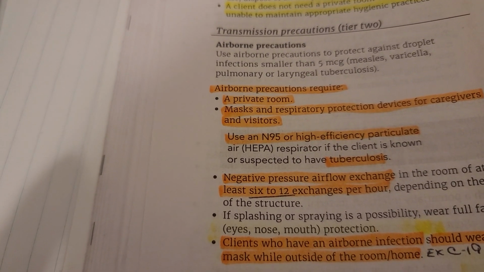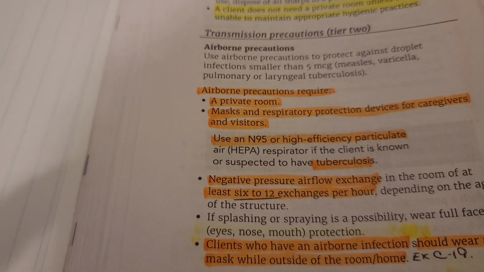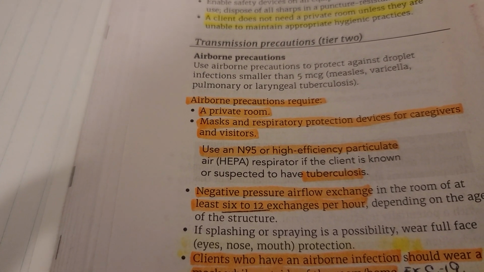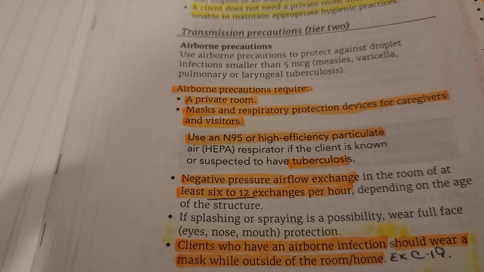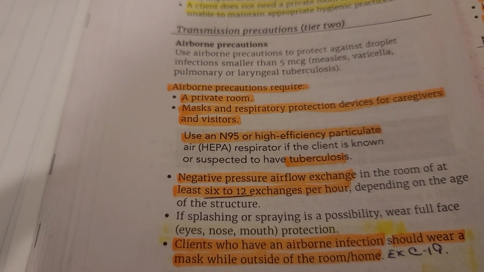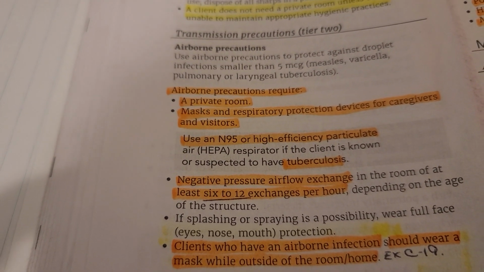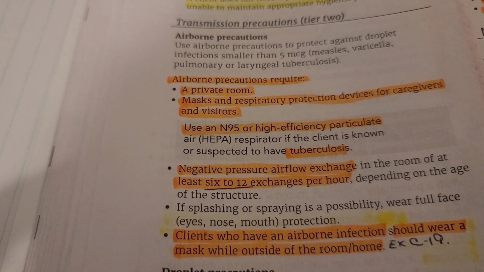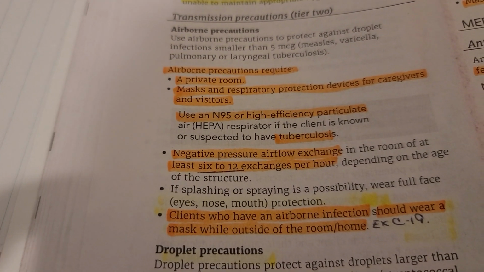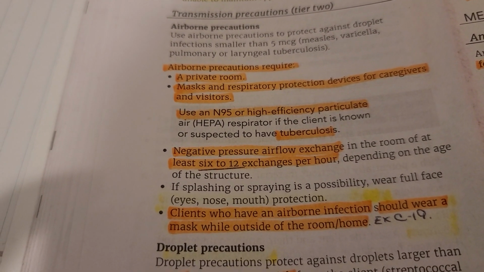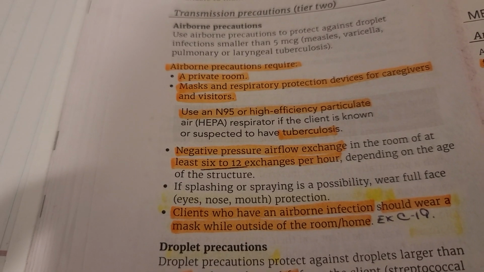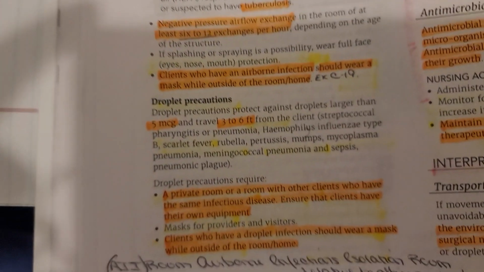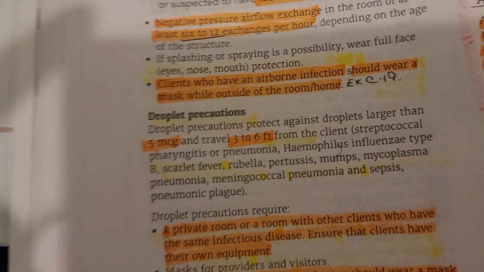Use an N95 or high efficiency particulate respirator. The client is known or suspected to have tuberculosis. Negative pressure airflow exchange in a room of at least 6 to 12 exchanges per hour. Clients who have an airborne infection should wear a mask while outside of the room. Example, COVID-19. Droplet. I googled that to make sure.